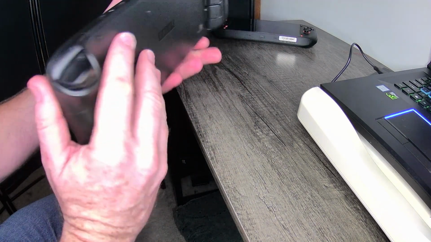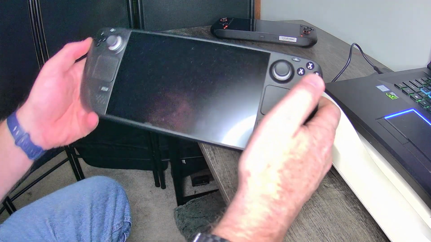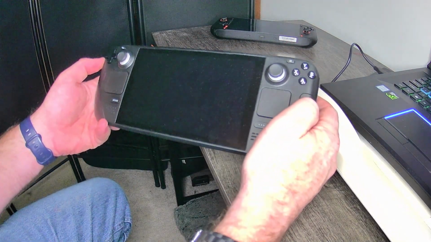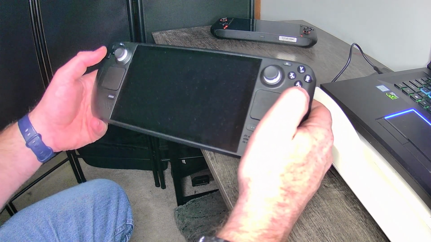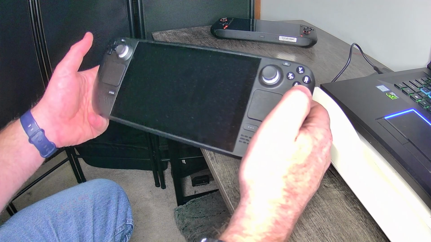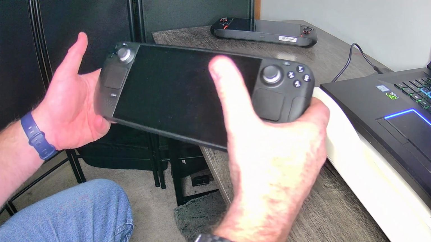But again, configuring the controller, I haven't played around with it, but it is easy to get to. Just by pressing the Steam button, it pops right up with being able to configure the controllers. So I do like the layout.